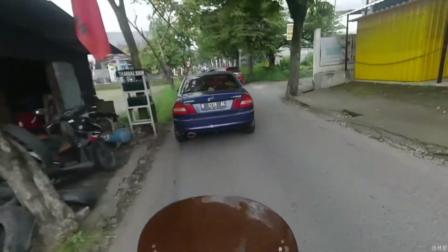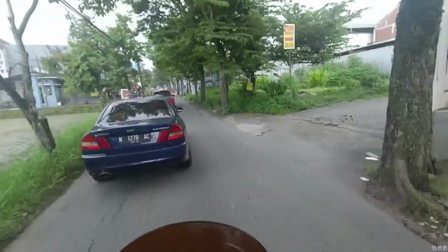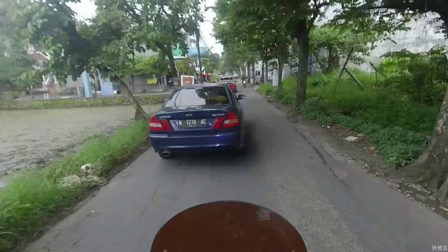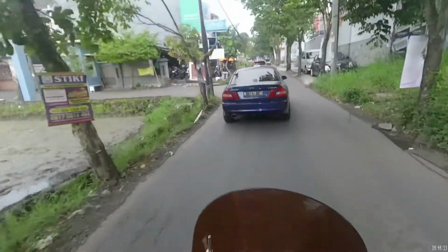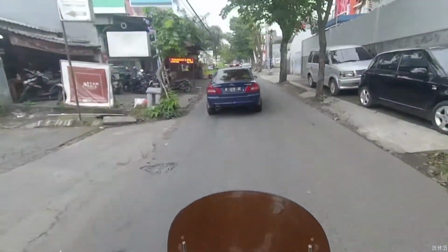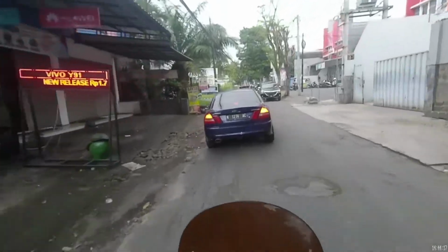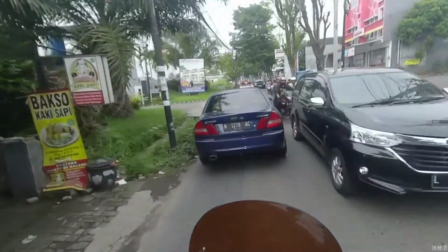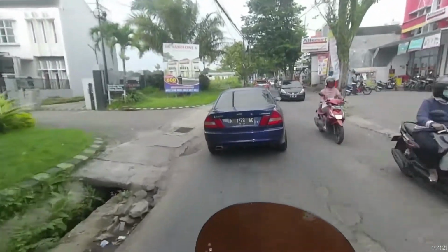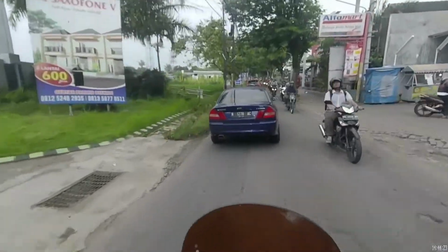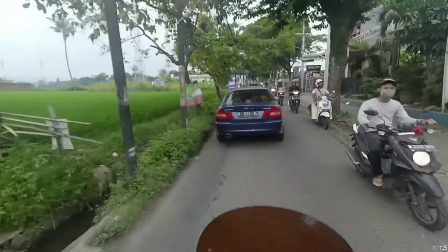And you can find gasoline like on the left side. Whenever you're riding a motorcycle like this, and if you need gas or petroleum, on the right side you can see Alfamart.